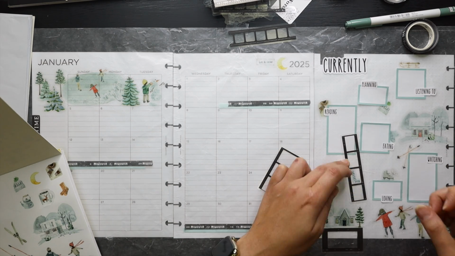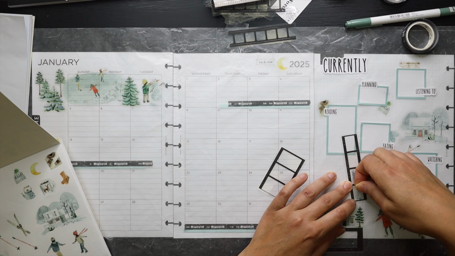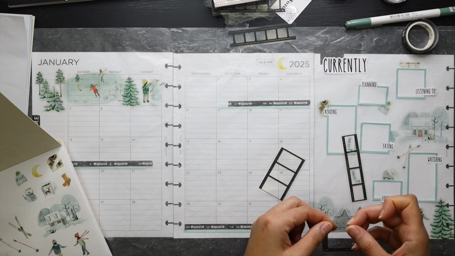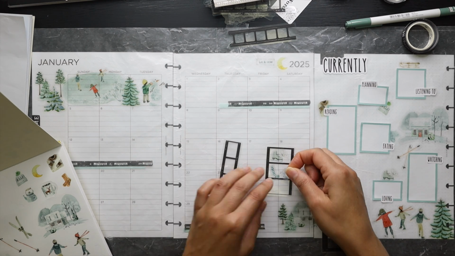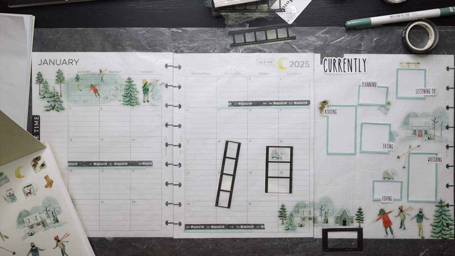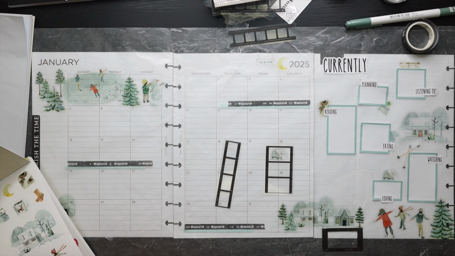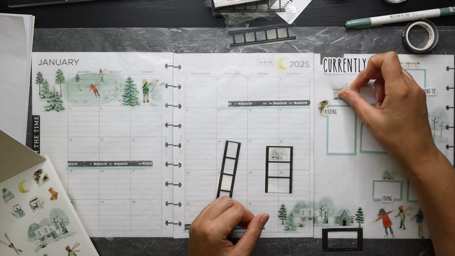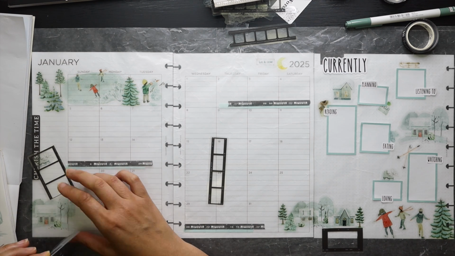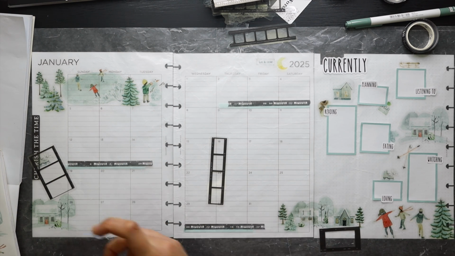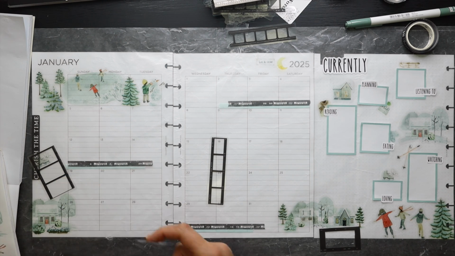And then I got the idea to use the small boxes for those isolated items and use that as kind of like an image inside of the film strip. And I like that better just because they weren't quite big enough to encompass the entire scenes that I've created there on the spread. And I just didn't like the look of them getting cut off or cutting off half of the scene.